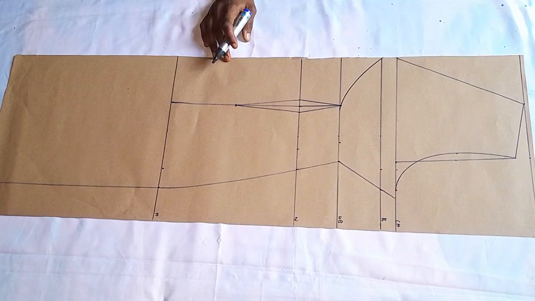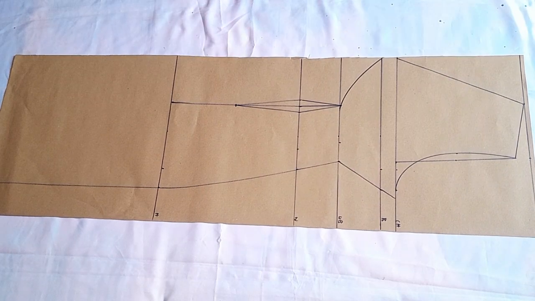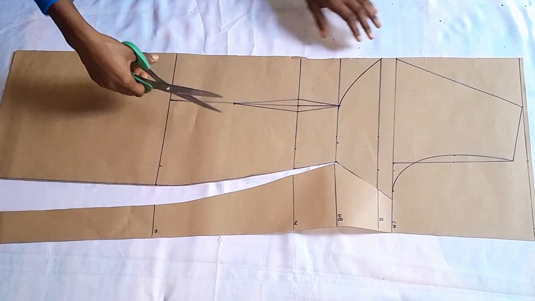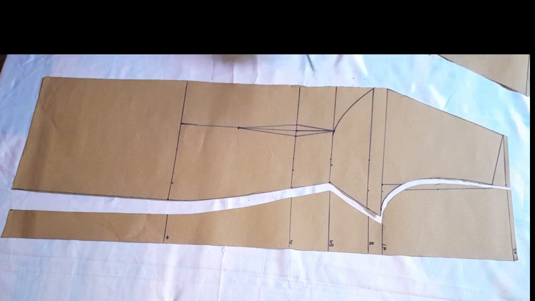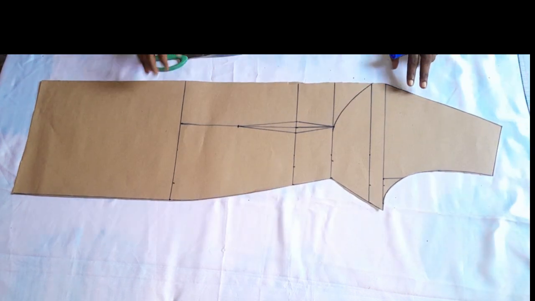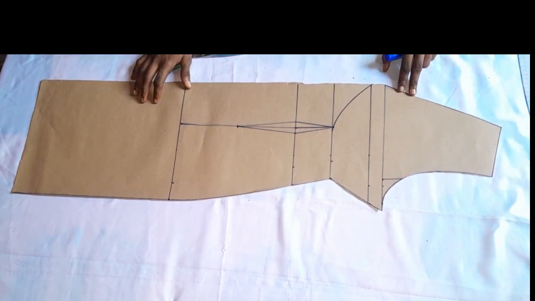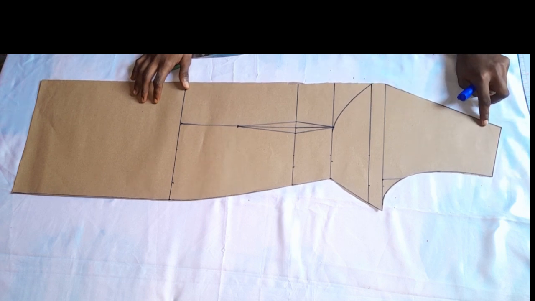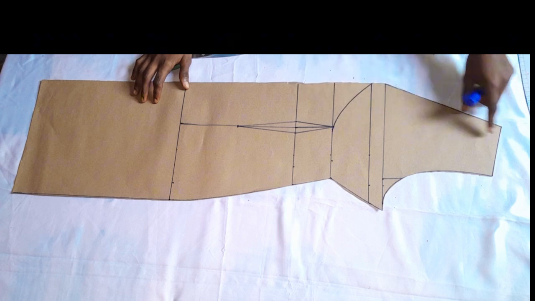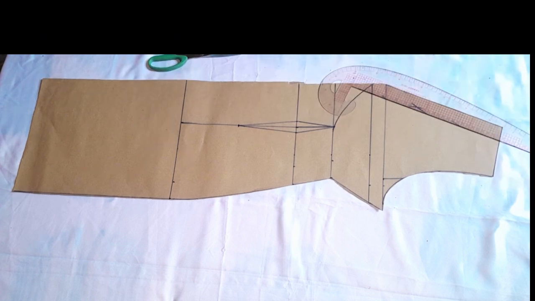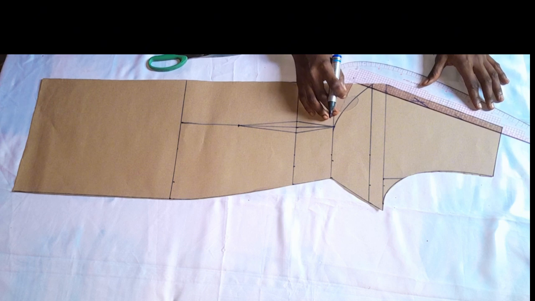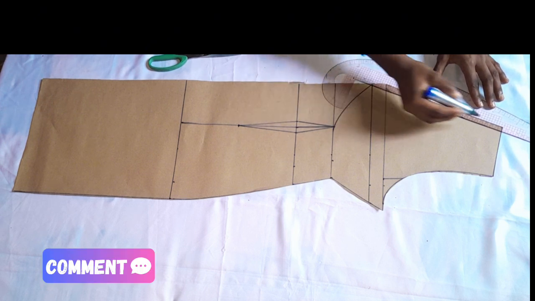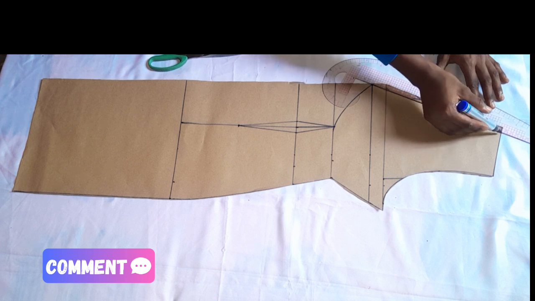Then the next thing to do here is to cut this out. Okay, so guys, after cutting, this is what you are going to have. Then remember that the upper part of our dress pattern has pleats, okay, at the neckline. I'm going to make my pleats. Okay, I'm going to create my pleats of 1/2 inch.